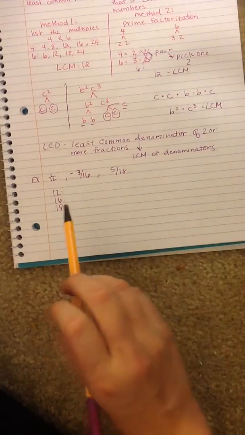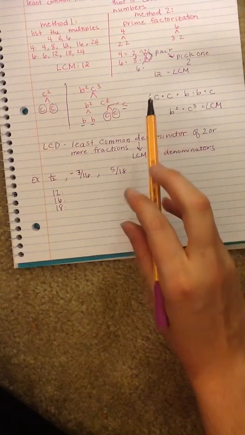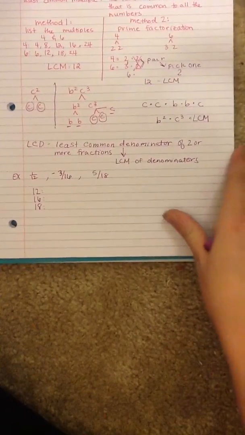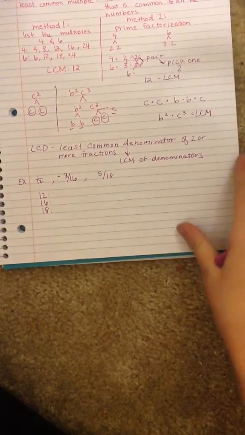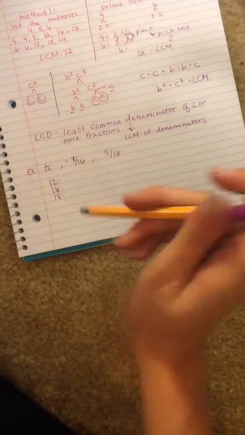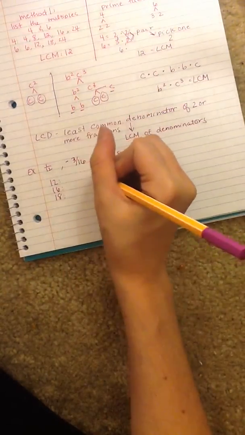I can do the list method. I can do the prime factorization method we saw up top. It does not matter. Because you've seen the list method so often and not as much the prime factorization, I'm going to solve by prime factorization.